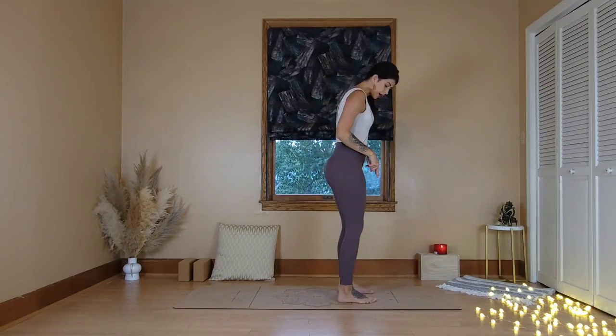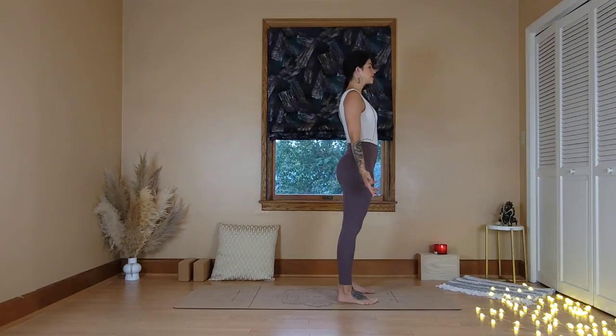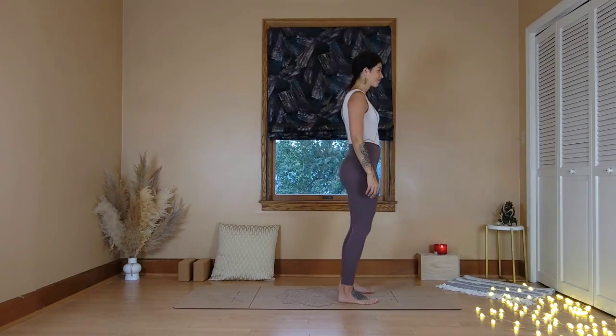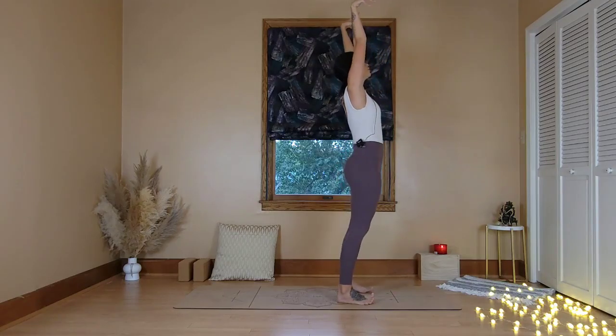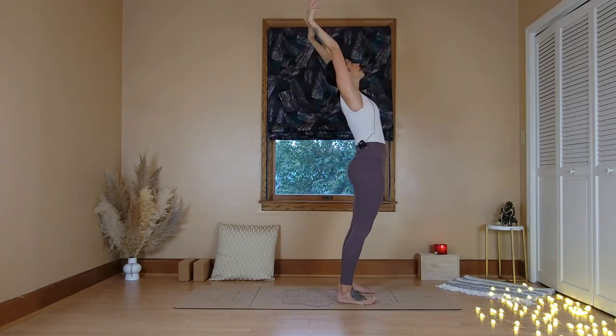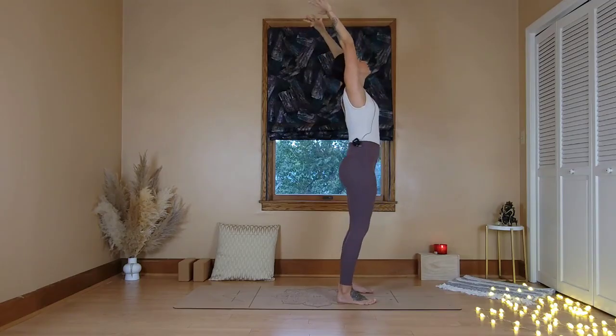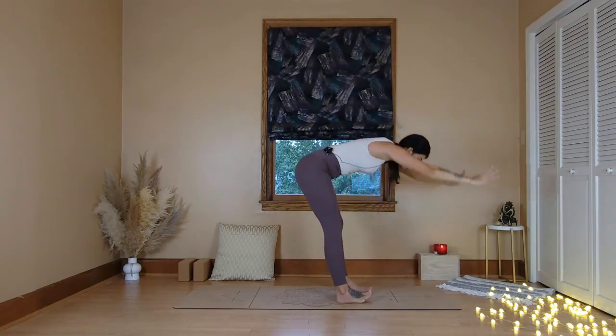Feet hip distance apart, release your hands down, open the chest and look forward. Breathe out to begin. Inhale, raise the arms above the head, lengthen the spine, lengthen your tailbone down. It's a gentle back bend. Breathe out and forward fold, place your hands on the floor.